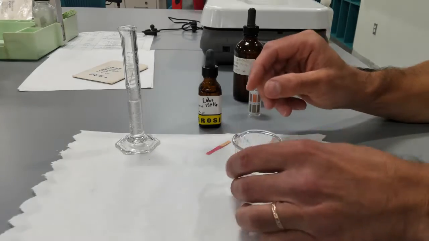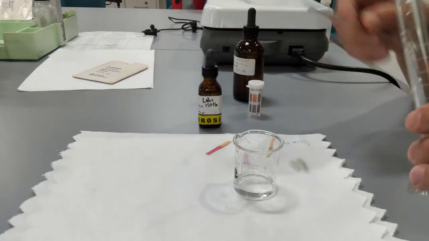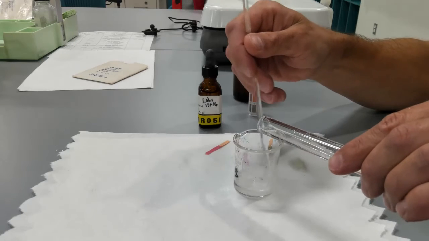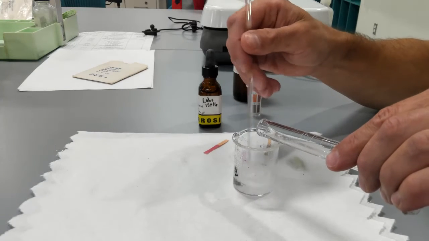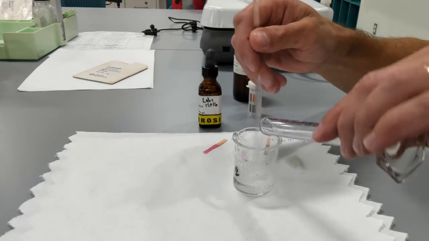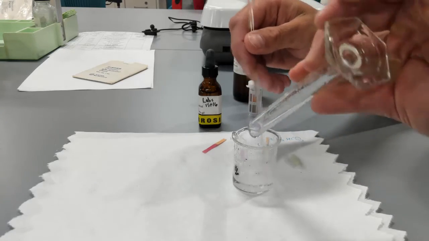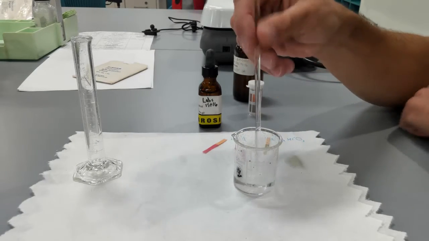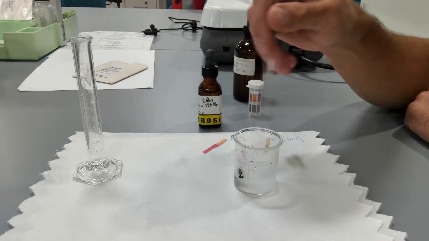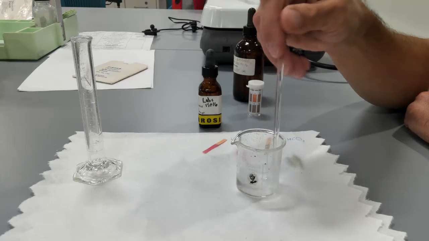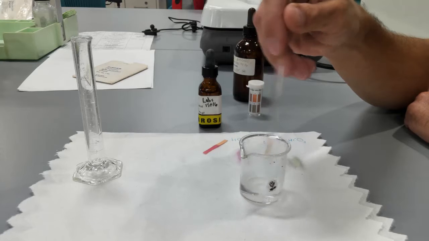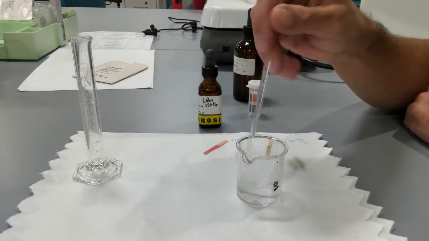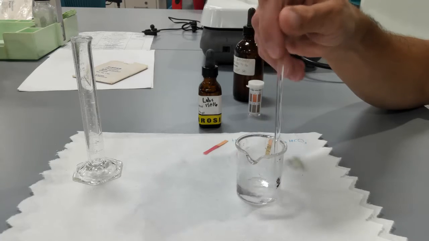And now we're going to mix them. I'm going to be slowly pouring hydrochloric acid into the bicarb solution. Turns out it's not so slowly. So now I'm going to mix it until bubbling stops. When bubbling stops, it means that basically all the hydrochloric acid has been neutralized by bicarbonate.